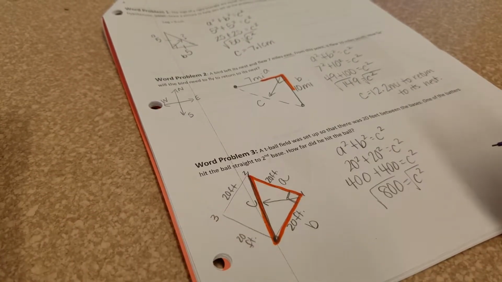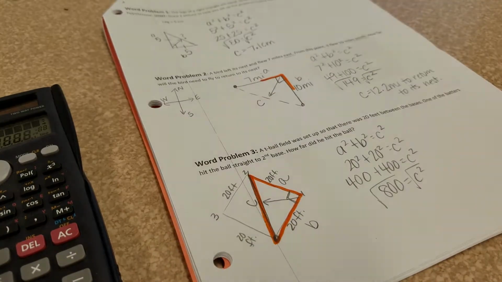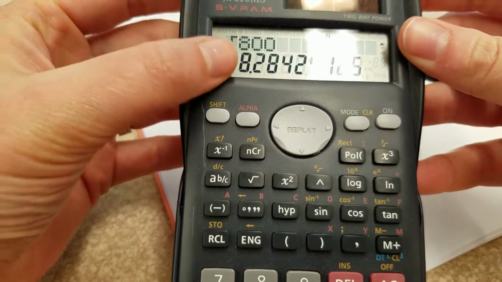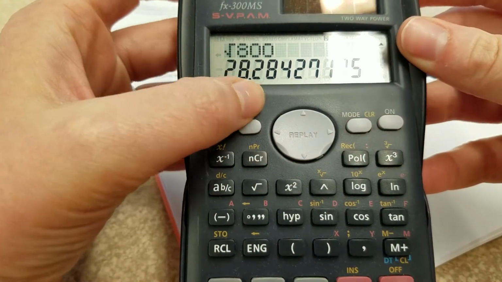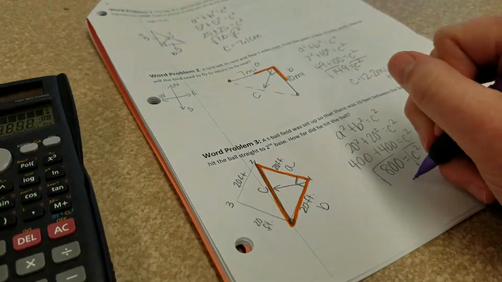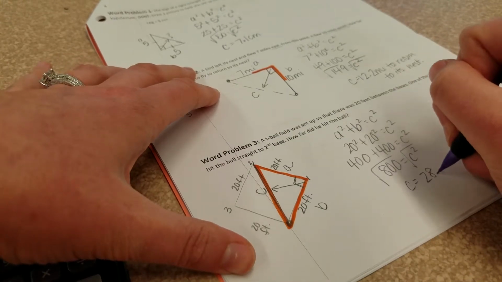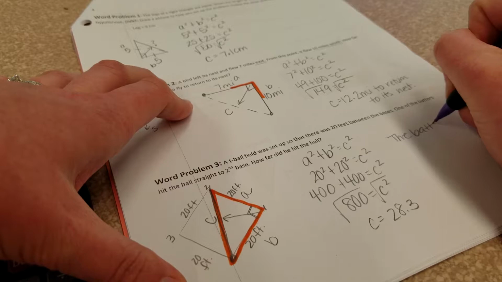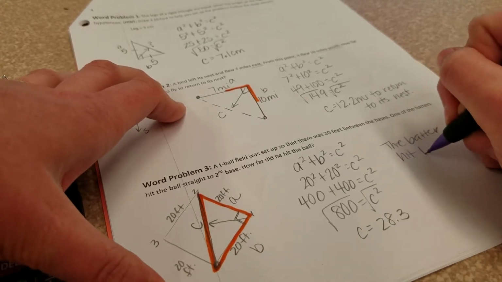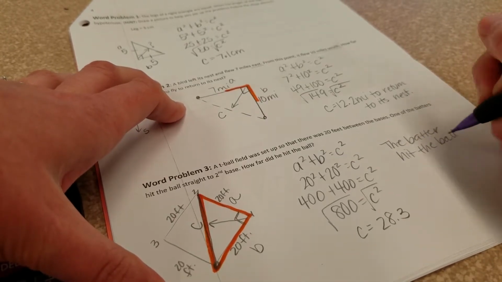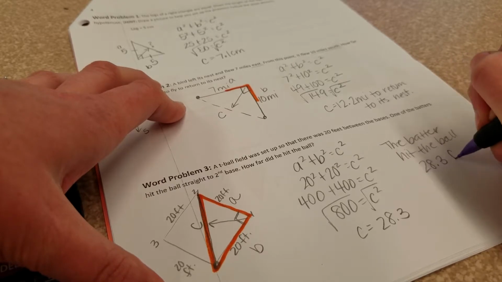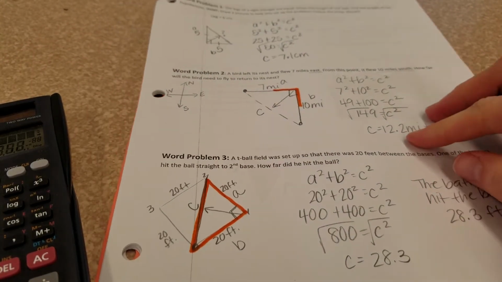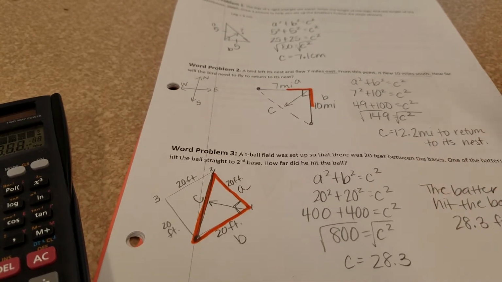Take the square root. So square root of 800 is 28.28, so we'll say 28.3. So we can say the batter hit the ball 28.3 feet.